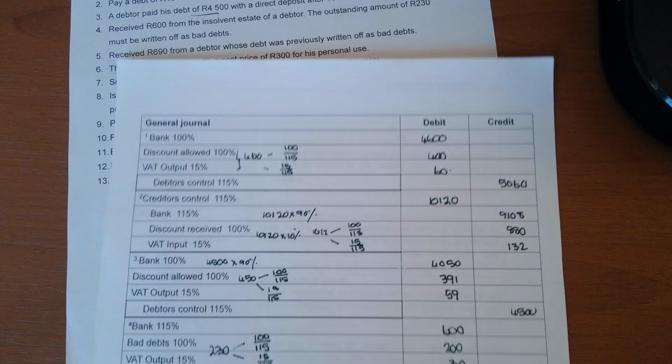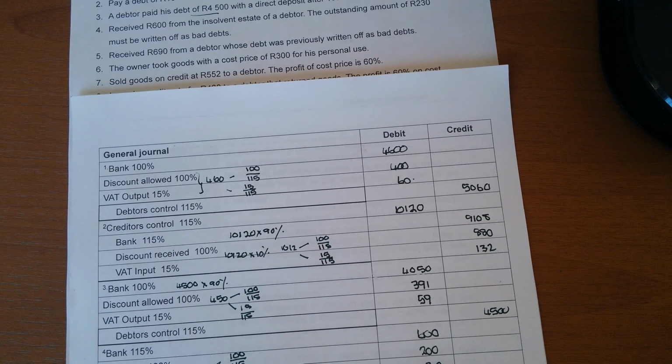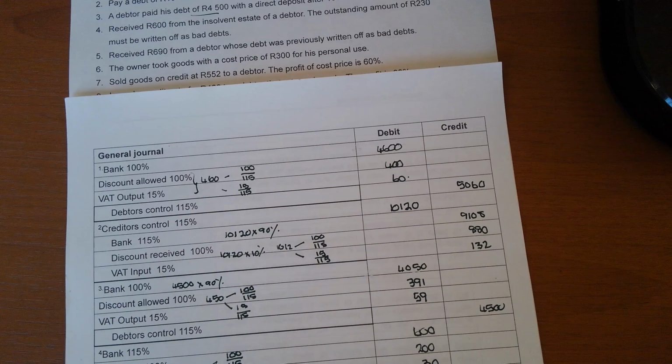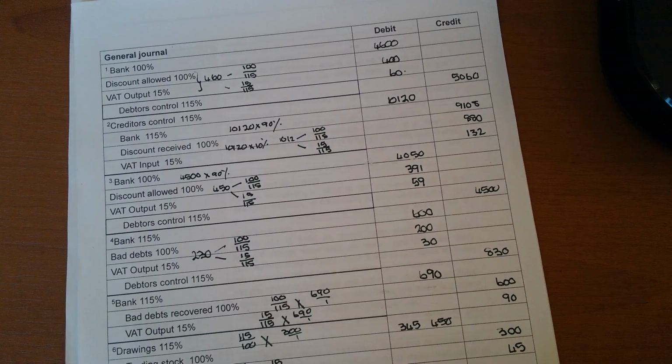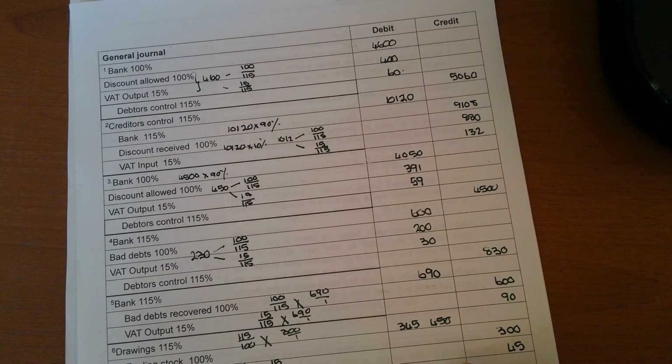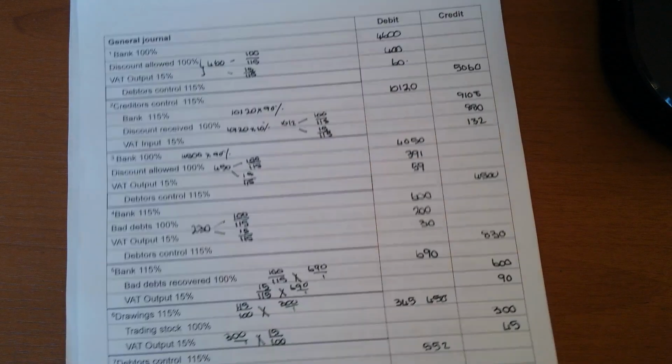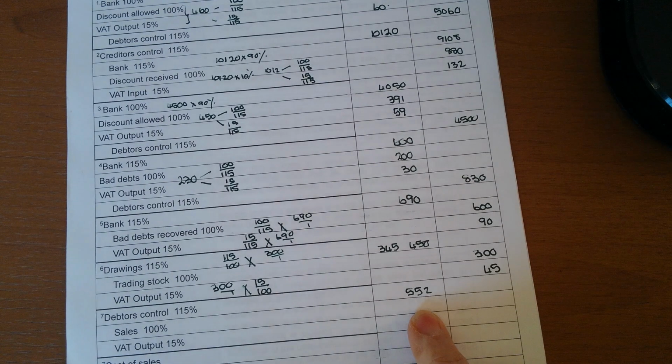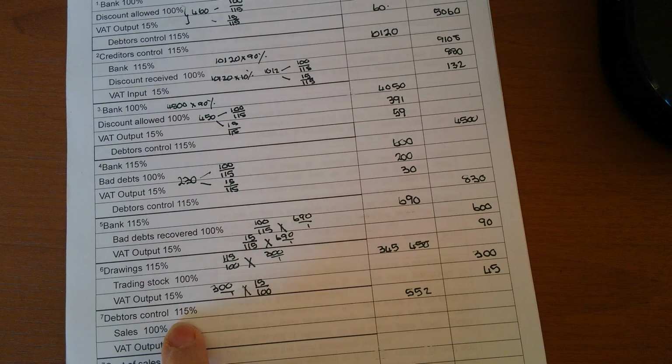Okay, if we look at number 7, sold goods on credit at 552 to a debtor. Okay, so it means the total amount with which the debtor will increase is 552 Rand. Now, some of that 552 is VAT and some of it is sales. So the amount that we sell to him equals 115 because it includes the VAT.